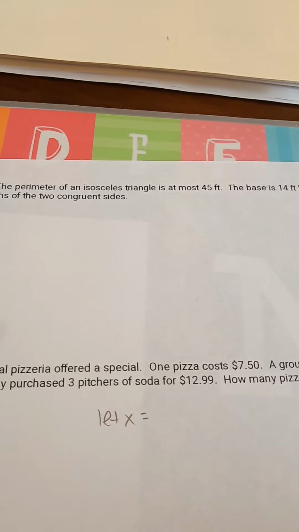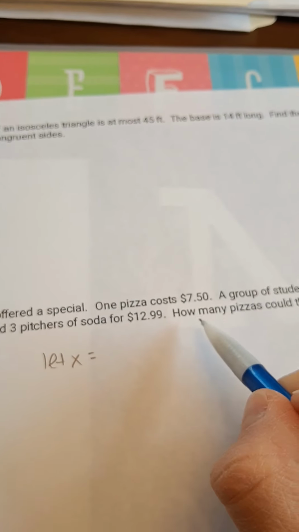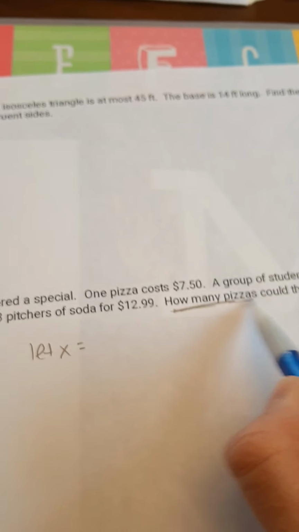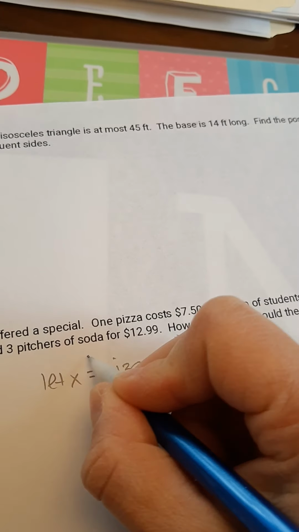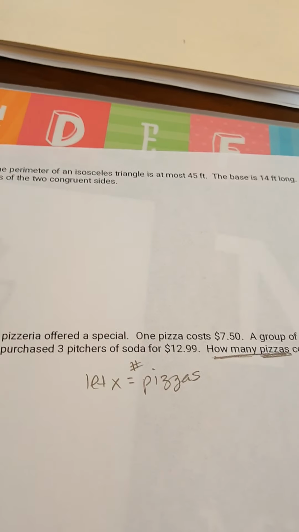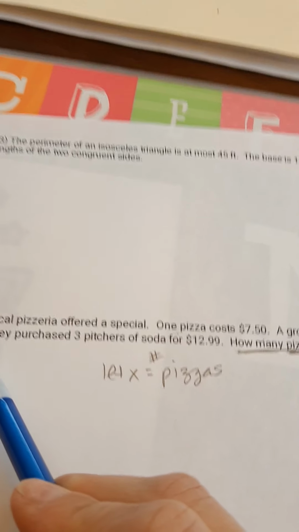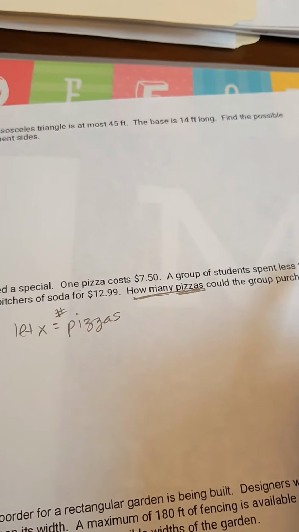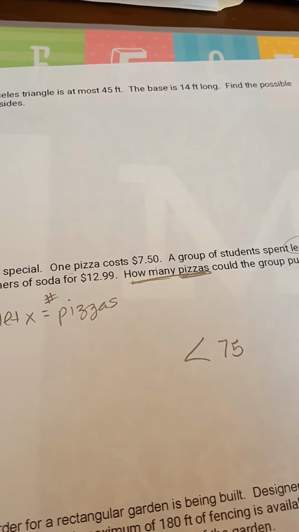So, don't forget, the first thing you should do is define your variable. And the let statement usually comes from the very last sentence. How many pizzas? Number of pizzas. Okay. So with that said, read it again. One pizza cost $7.50. A group of students spent less than $75. So that's actually pretty helpful. Less than $75 means literally less than 75. So that's all set up for me.